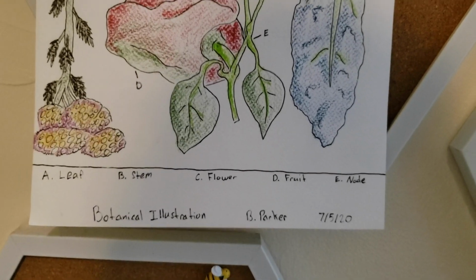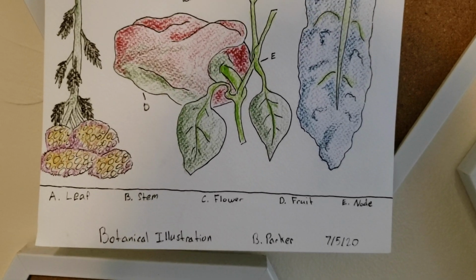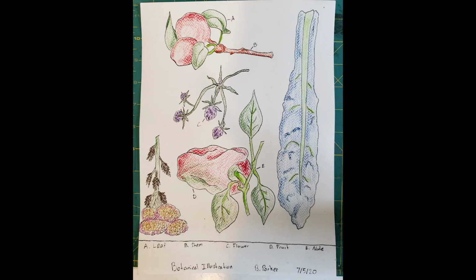Of course, at the very end, don't forget to sign your name and put the date. And there we have it, the complete drawing with labels.